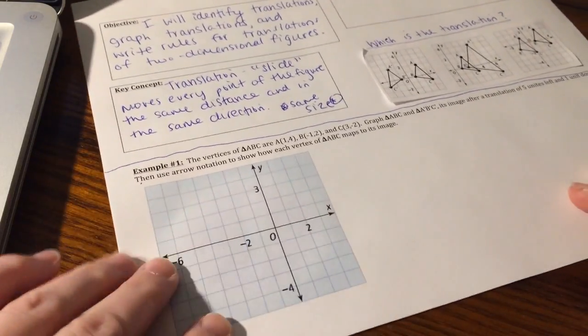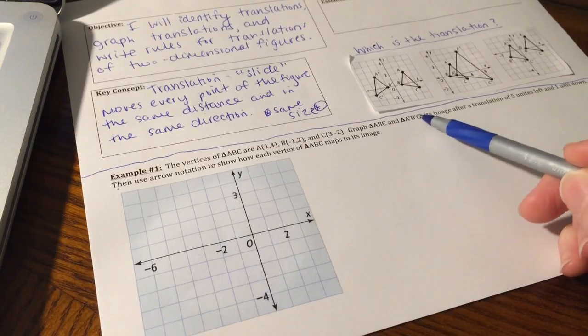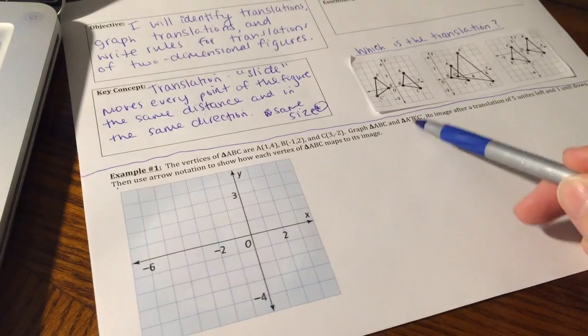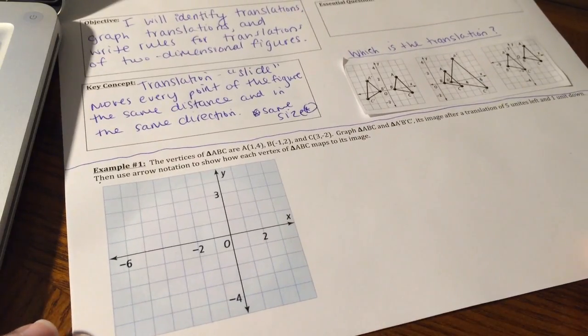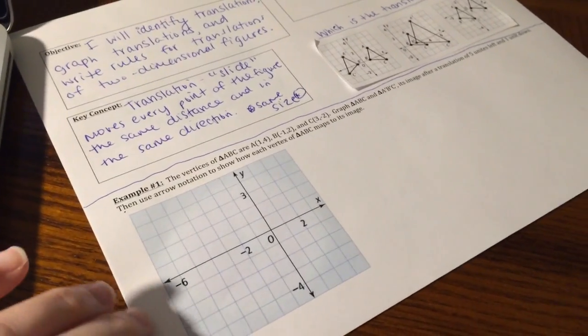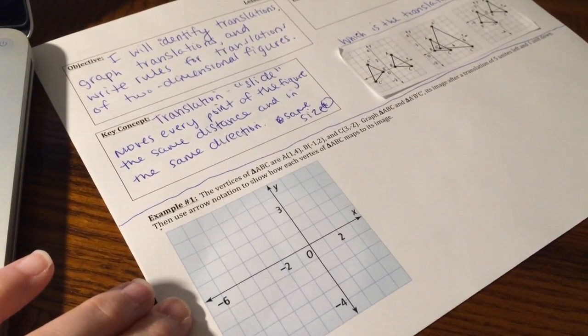Okay, so let's look at example number 1. It says the vertices of ABC are A(1, 4), B(-1, 2), and C(3, -2). Graph ABC and A'B'C', which is the image, the second figure, after a translation of 5 units left and 1 unit down. Then use arrow notation to show how each vertex of ABC maps to its image.